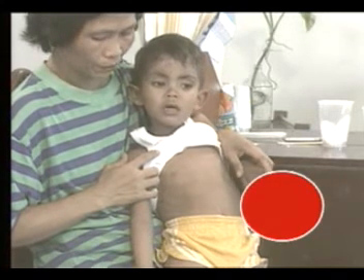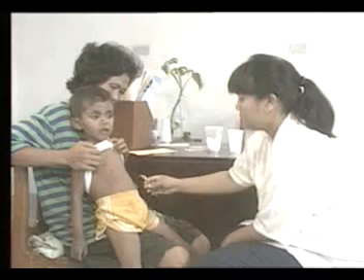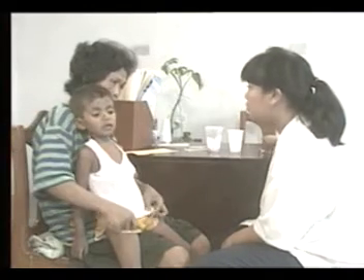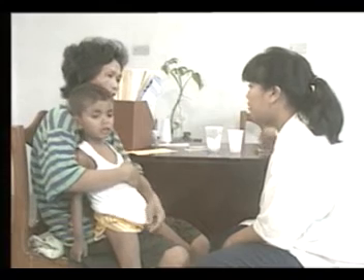Stop counting. Write down the number of breaths you counted and decide whether Pooh has fast breathing.